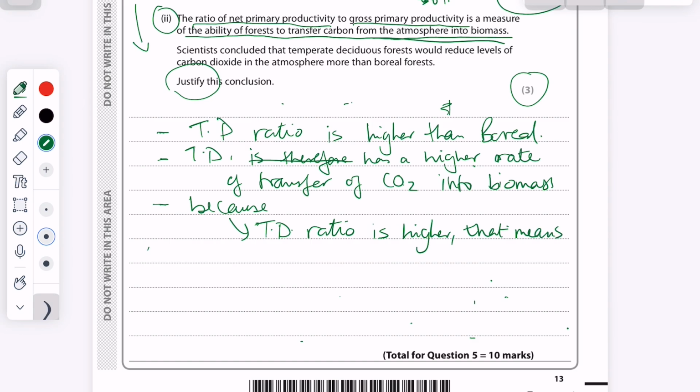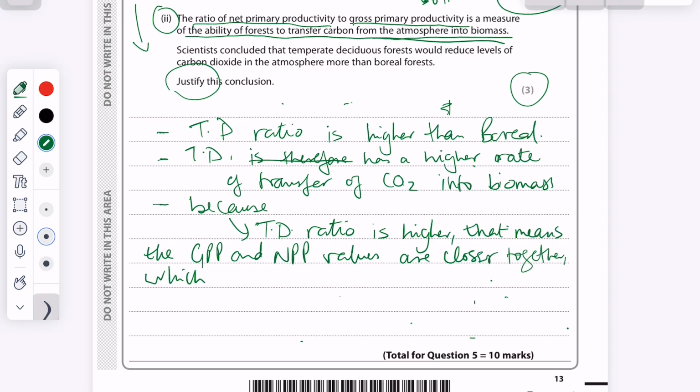That means the GPP and NPP values are closer together, which means R is smaller.